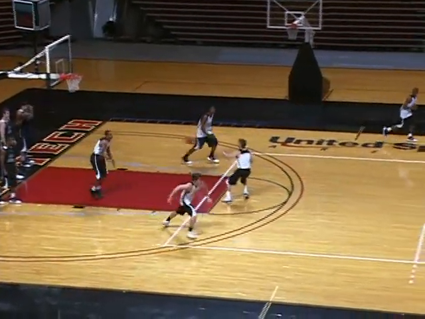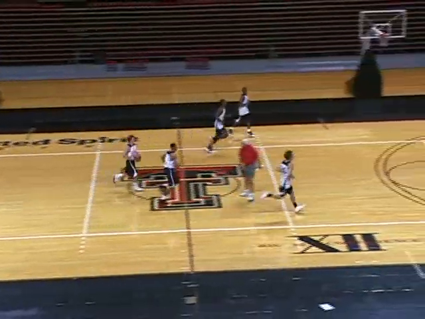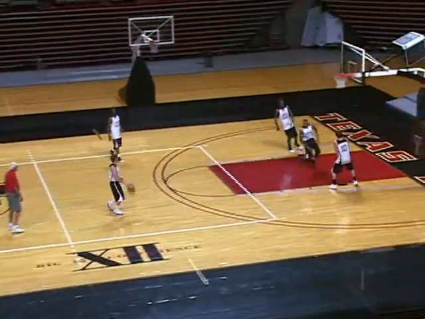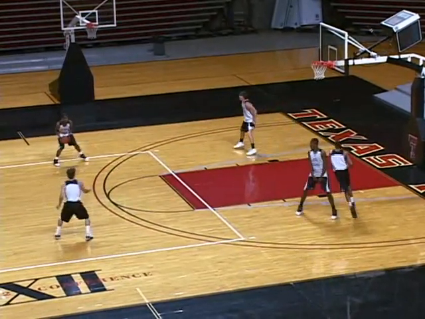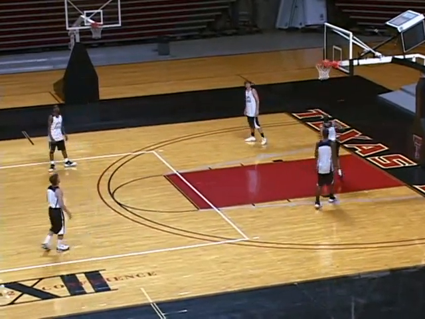Down, triangle at this end. Let's go. Down screen right off the bat, Curtis. All right, cross screen. Screening toward the ball, not away from the ball. Good, good.